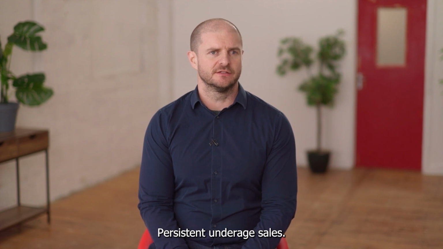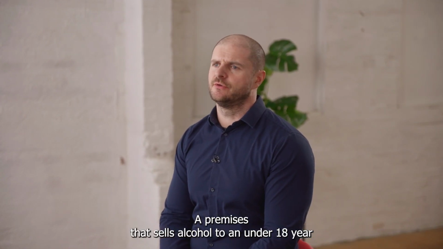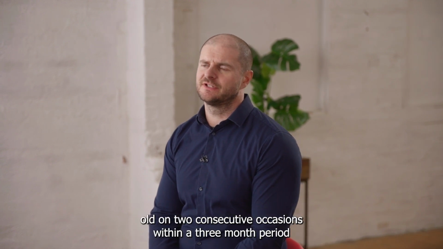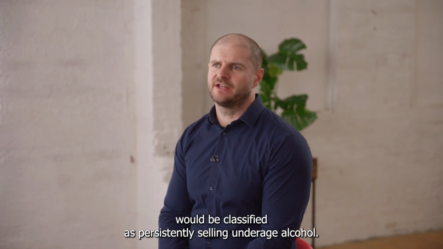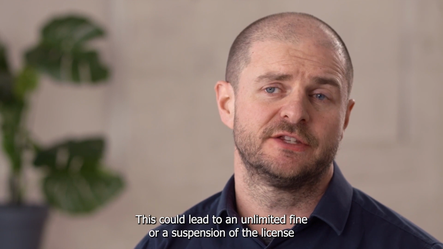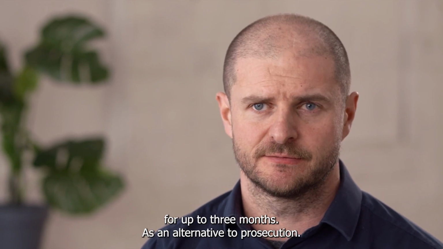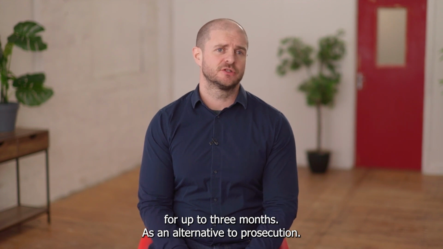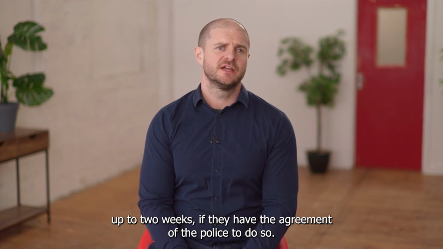Persistent underage sales. A premises that sells alcohol to an under 18-year-old on 2 consecutive occasions within a 3-month period will be classified as persistently selling underage alcohol. This could lead to an unlimited fine or a suspension of the license for up to 3 months. As an alternative to prosecution, the premises license holder may choose to close their venue for 48 hours up to 2 weeks if they have the agreement of the police to do so.